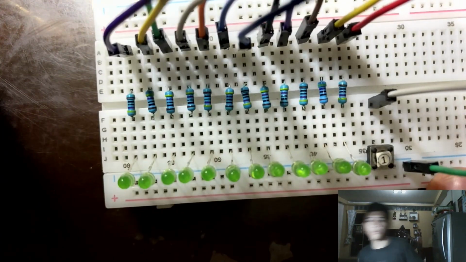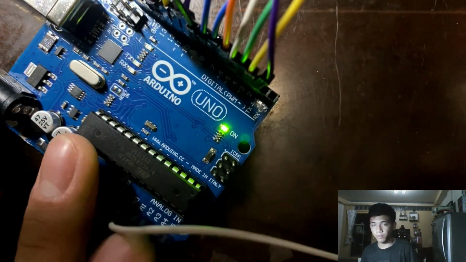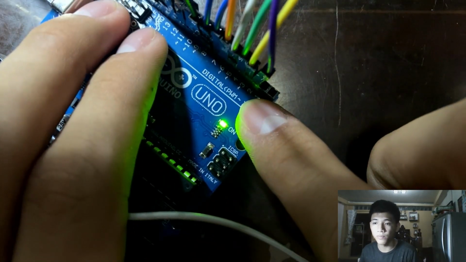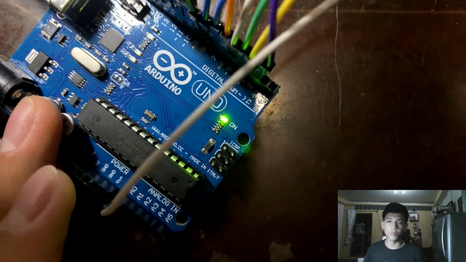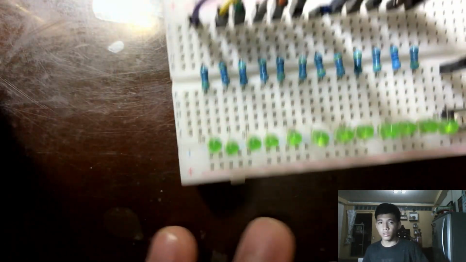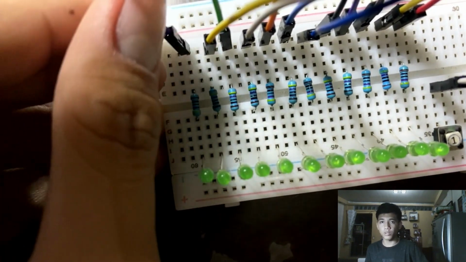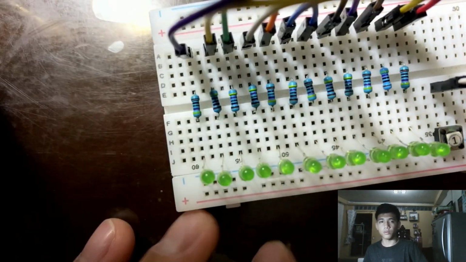I will now explain the connections of our circuit here. Looking at our Arduino board, pins number 2 to 13 are all connected to the LED resistors in our breadboard respectively. So these resistors and LEDs are connected to pin number 2, this is connected to pin number 3, pin number 4, and so on.